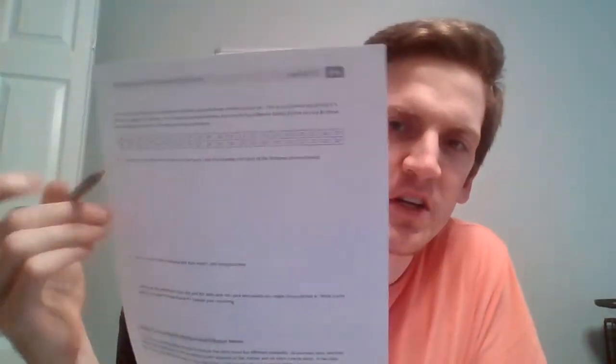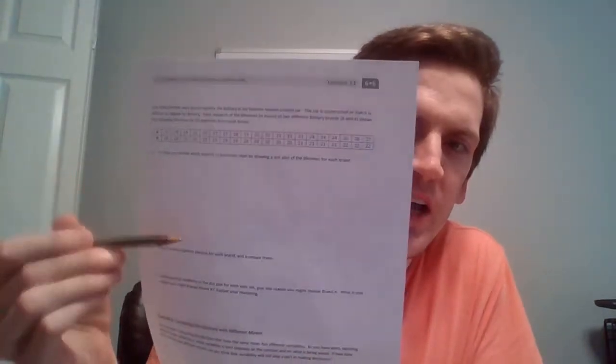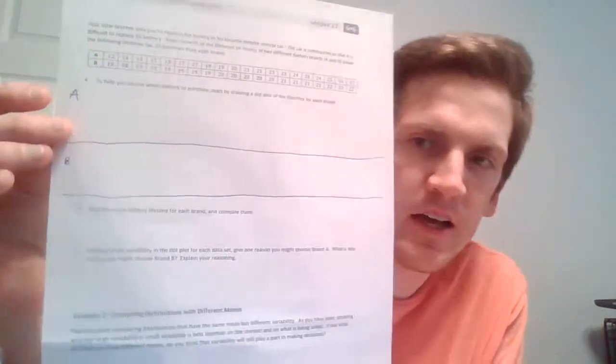So keep in mind, guys, when you're doing number 4, that you're going to need 2 dot plots, one for A and one for B. So make sure you're giving yourself enough room to do both of them, one on top of the other. So I'm going to put A at the top, and then I'm going to make a line that goes all the way across, since we're making a dot plot. And then I'm going to leave a little bit of space, and then I'm going to put B, and do the same thing, make a line. I'm going to start out like that, A and B.